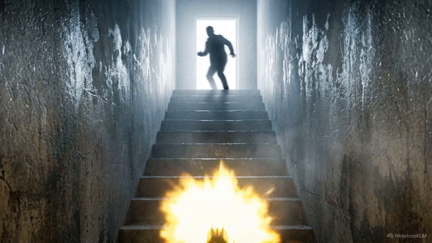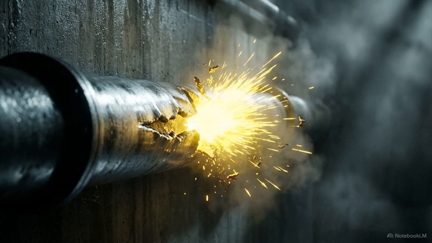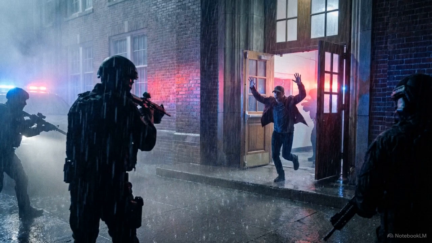As he scrambled up the concrete steps, the man in the red shirt fired. A gunshot echoed, the bullet ricocheting off a metal pipe in the darkness, narrowly missing him as he escaped through the doors to the waiting police.